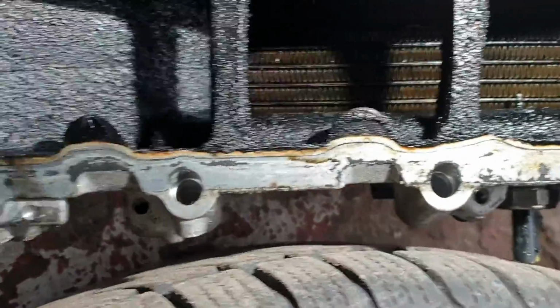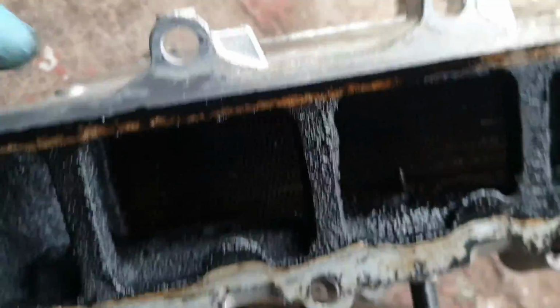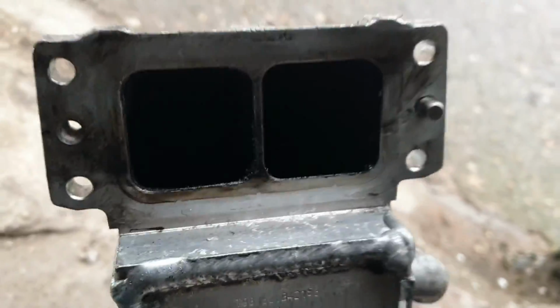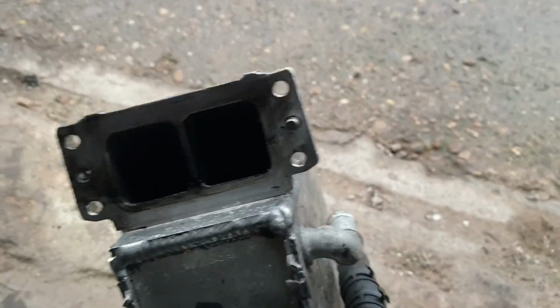This is the radiator that can be seen from this side, and unfortunately this intercooler or charge air cooler is too dirty.